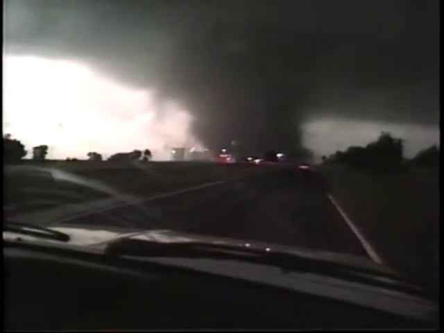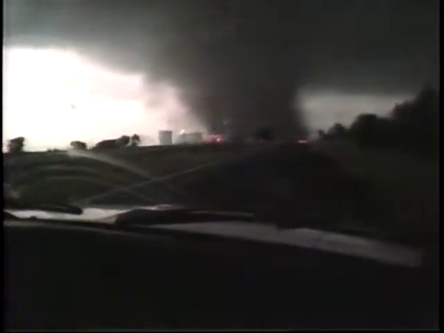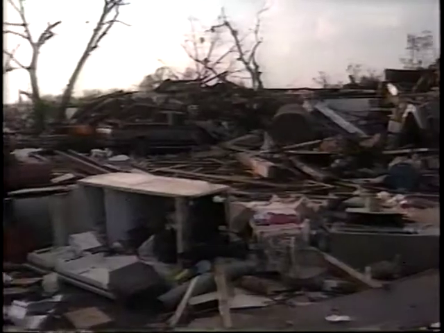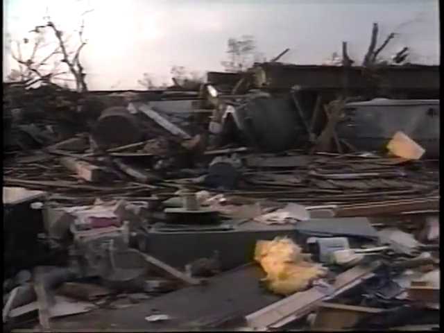Tornado on the ground. It looks like it's tearing through the town of Laverne. When one of these deadly storms touches down, chaos and despair usually lie in their wake.